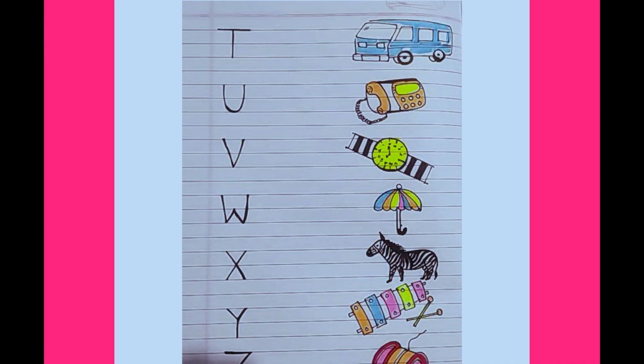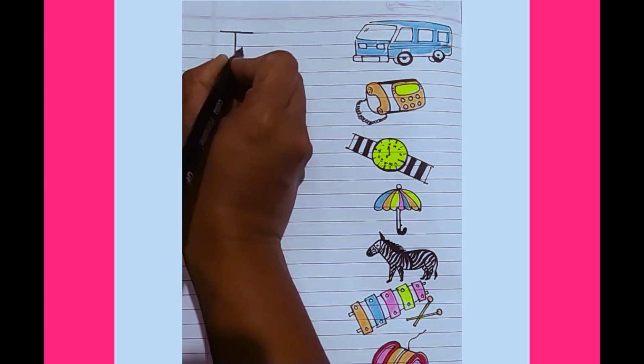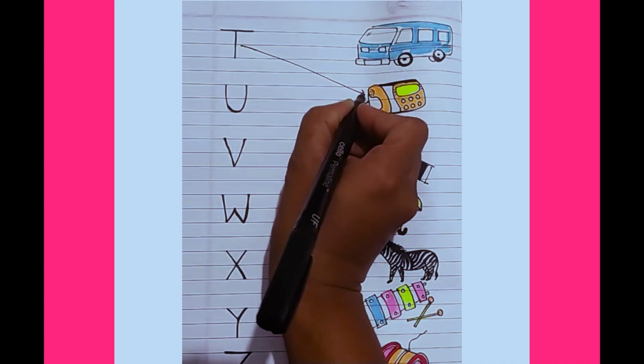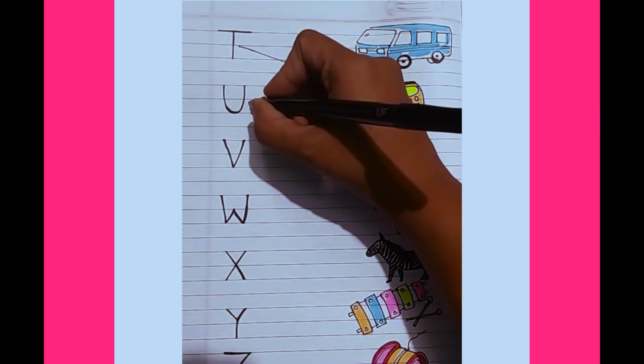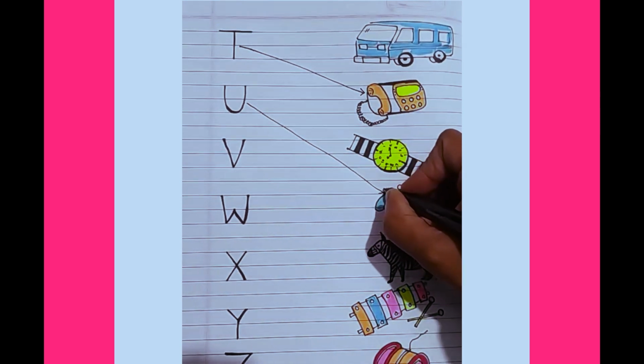The next letter is T. T for telephone. Where is telephone? See, here. Second number picture is telephone. Match this T with this telephone picture. Then U for umbrella. Okay, then match this U with this umbrella's picture.